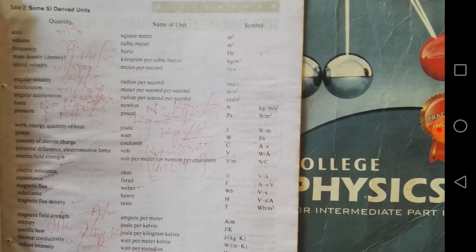The next is pressure. The name of the unit is Pascal and the symbol is Pa. Most of the time, the Pascal is equal to Newton per meter squared. And the other is force. The name of the unit is Newton and the symbol is capital N. And sometimes N is equal to kilogram meter per second squared.